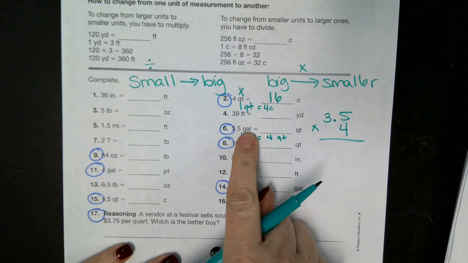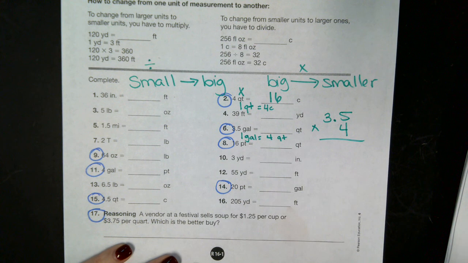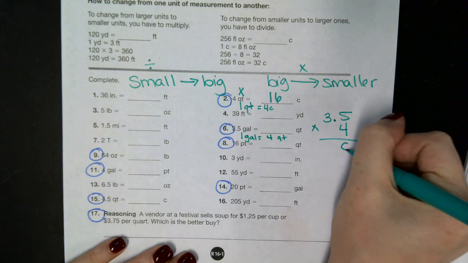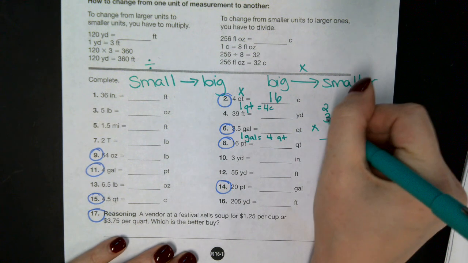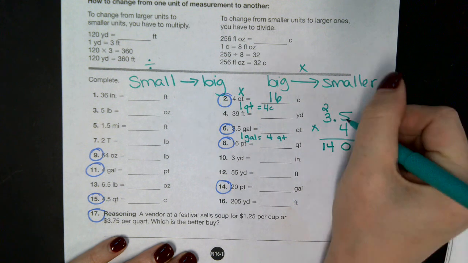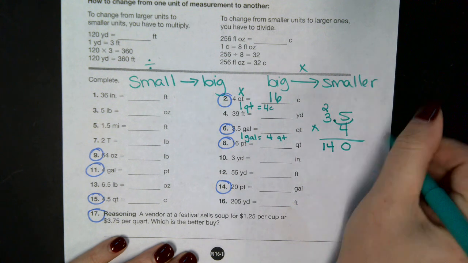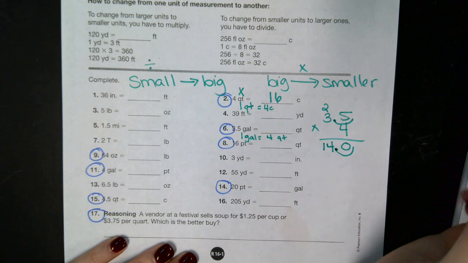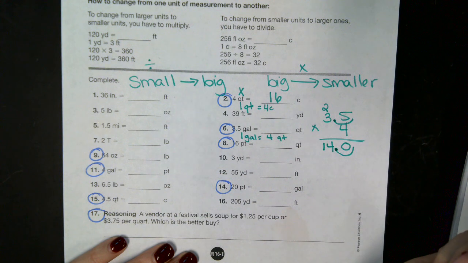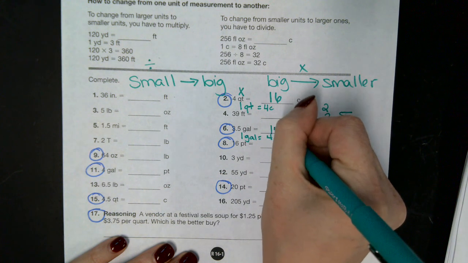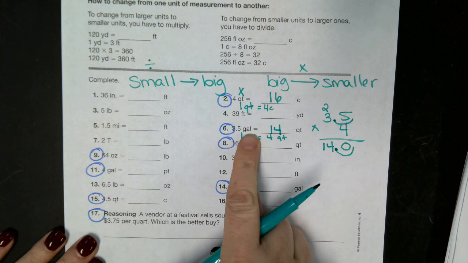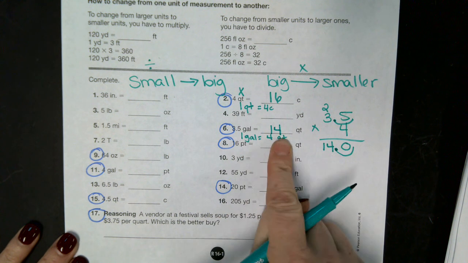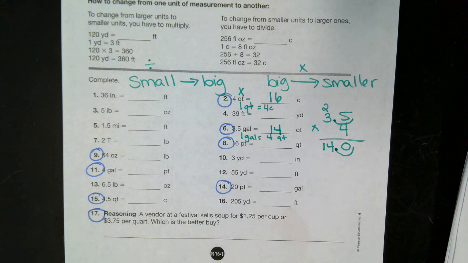Because it's big to small. Big to small. All right. And when I multiply it, you get 140, and then you have to move your decimal over. I get 14. Is that right? Yeah. So 3.5 gallons is the same as 14 quarts. Good. I like using the big G because then you can just count it. All right, go ahead, number 8, please.